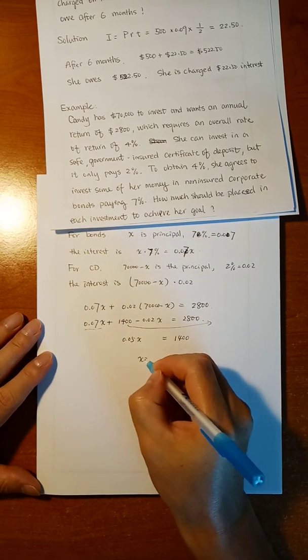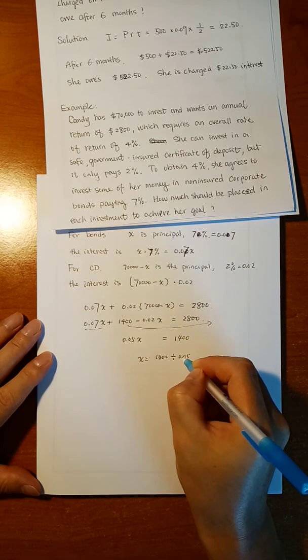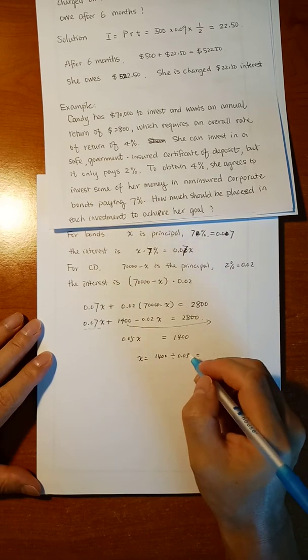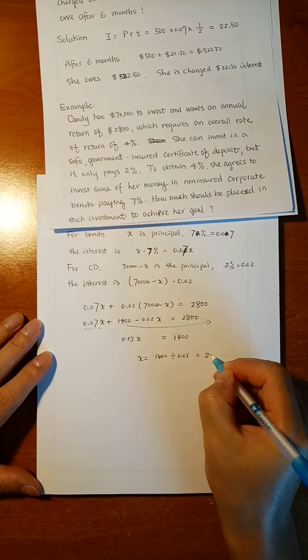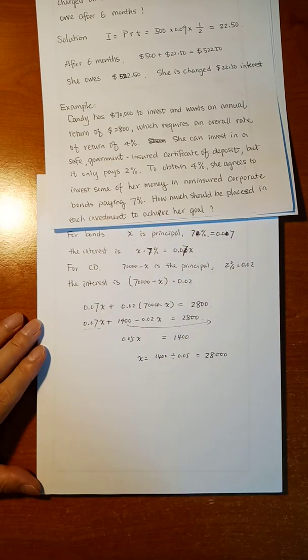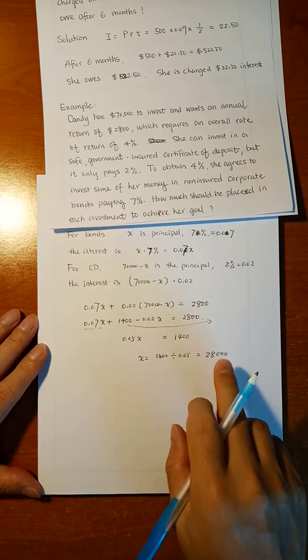And then x is 1,400 divided by 0.05, which is times 20, so it's $28,000. So $28,000 is the amount in the bond.